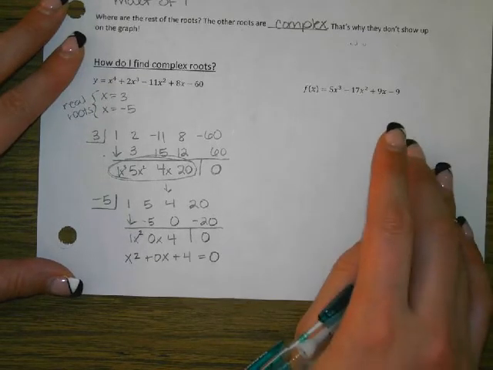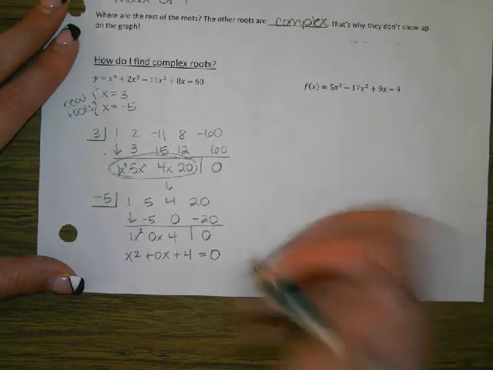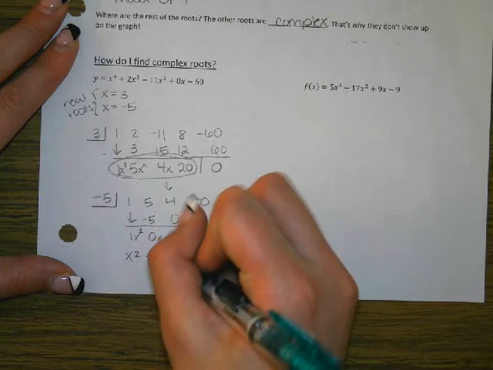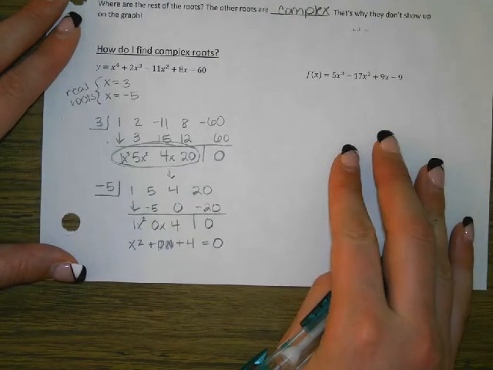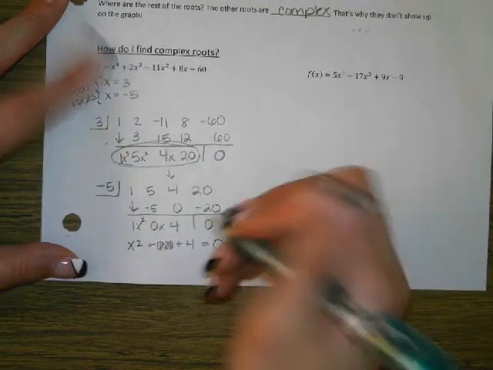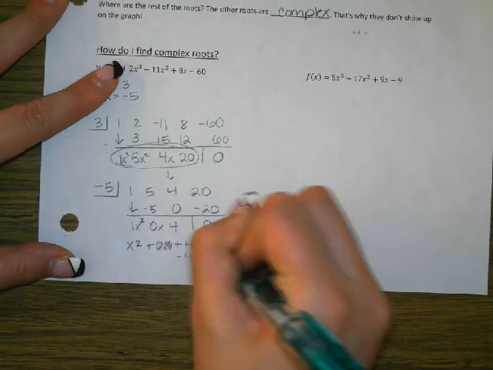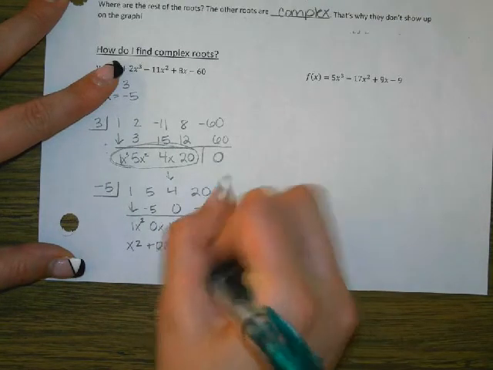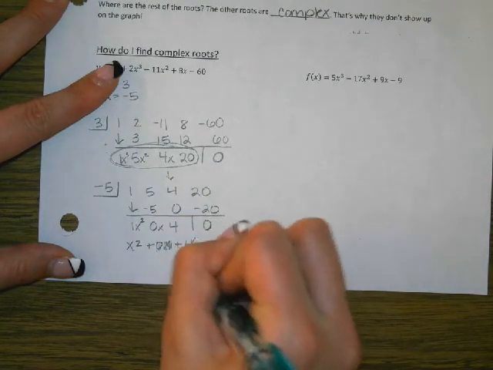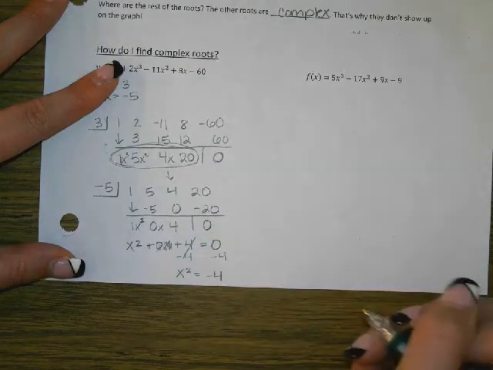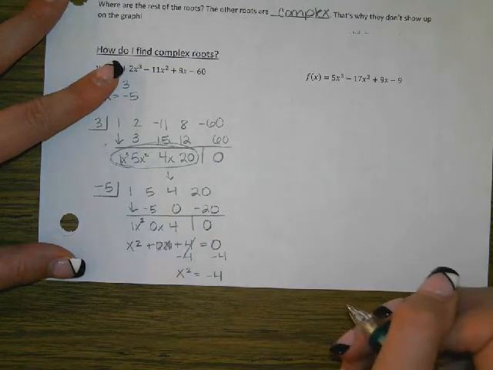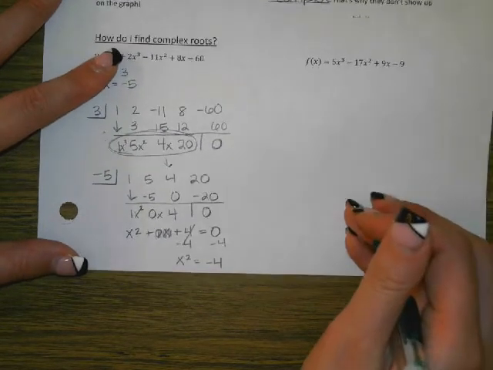Do I really need that 0x in there? No. Okay, I'm going to ignore the 0x. Okay. Now, how could I move things around so I'm going to get that x all by itself? Yeah, I'm going to go ahead and minus the 4 over. Now, we already found our real x-intercepts. So that means that what I'm about to solve for has to have an i in it. If I don't get an i in it, I did it wrong. Okay? What do I do next to solve for x?